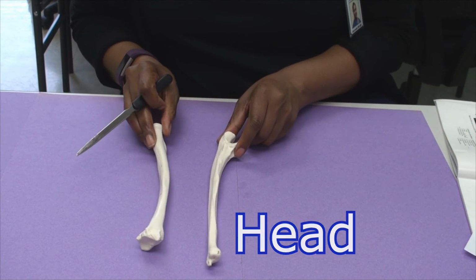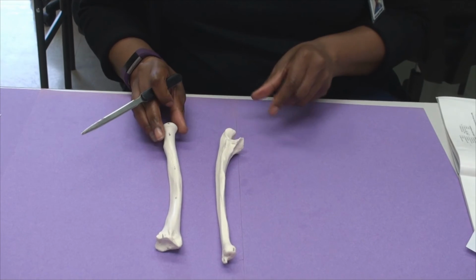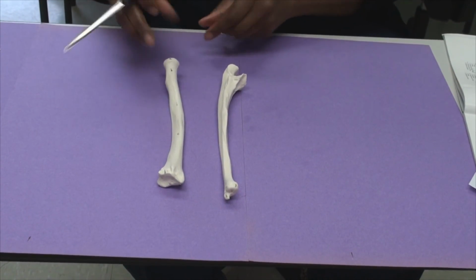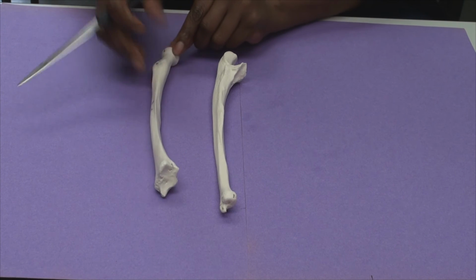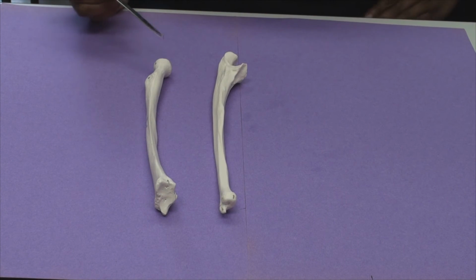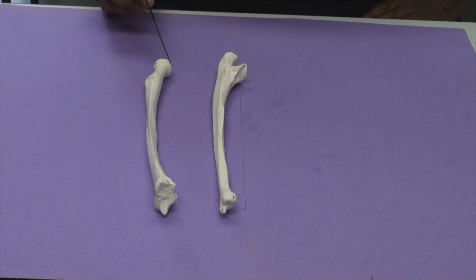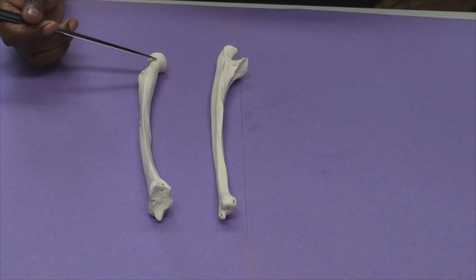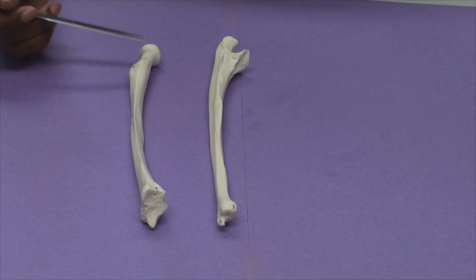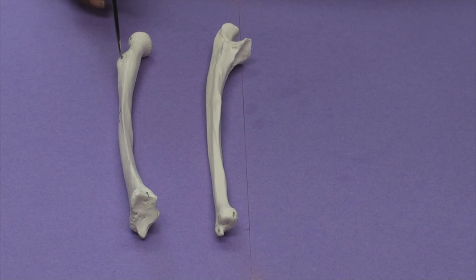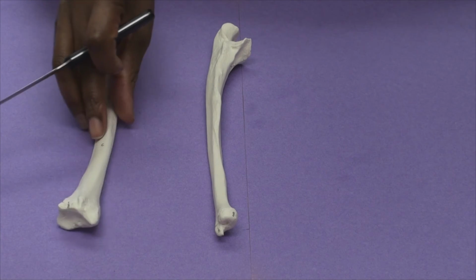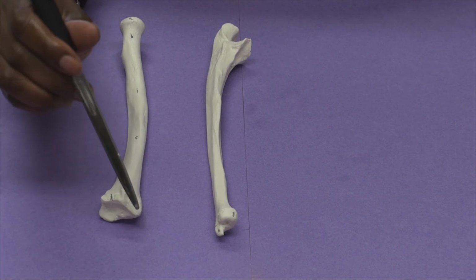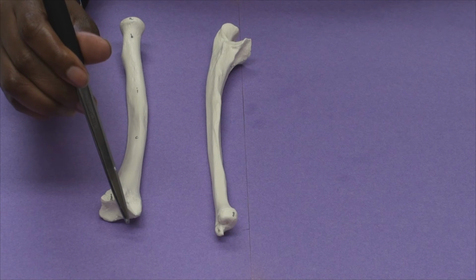So let's try to recap a little bit. So number 1 in your book, guys, here we have the radius. This is the head of the radius. We have the neck, number 2. We have number 3, the radial tuberosity. Then we have number 5, at the distal end of the radius, the styloid process of the radius.